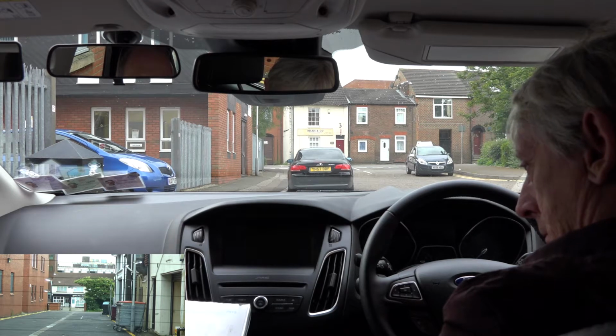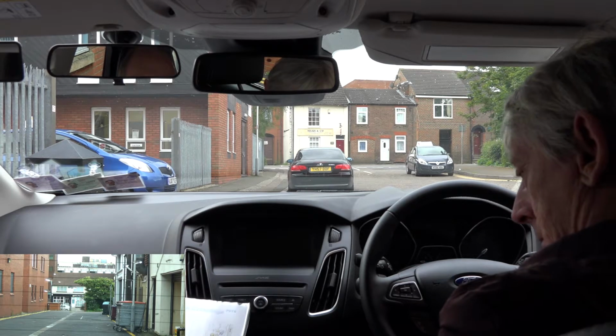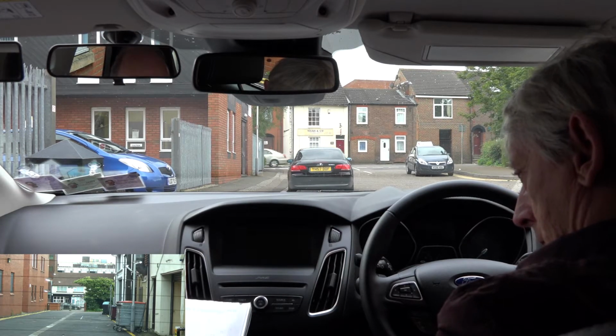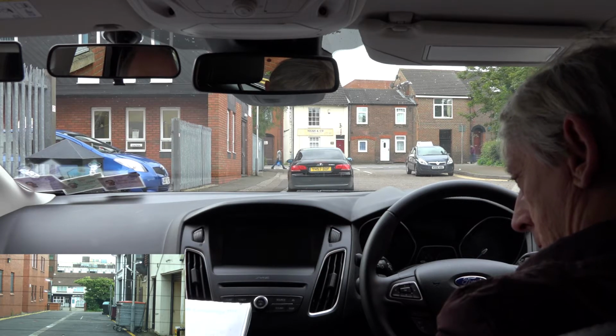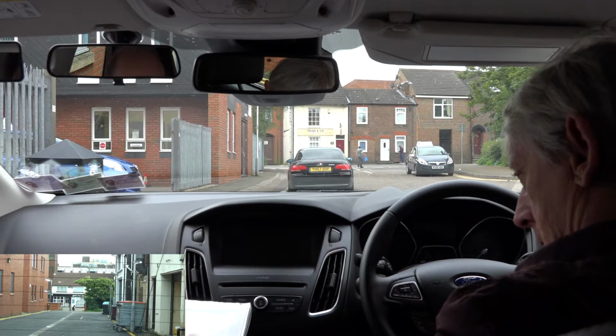Now when we get to it, it's important that we must never park or stop on the crossing itself. If we're in a queue of traffic, we must wait until it is clear enough for us to get clear of the crossing before we move on.